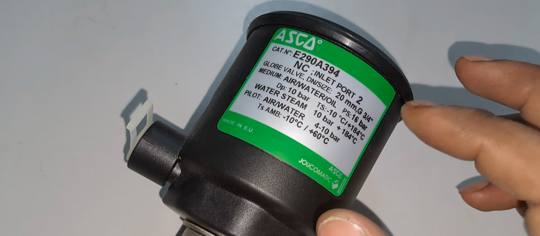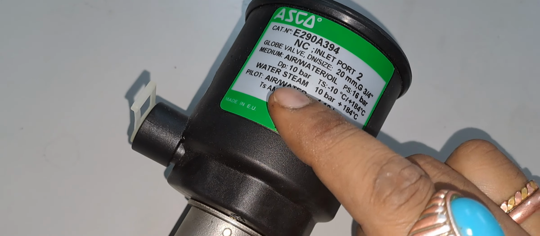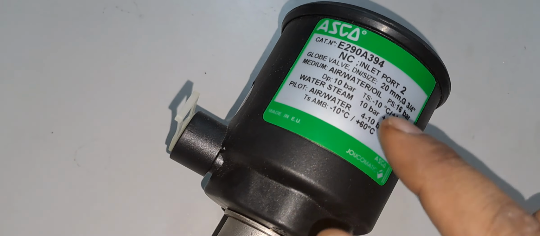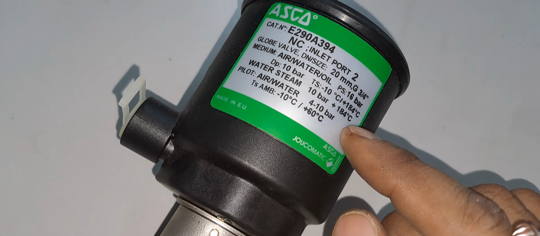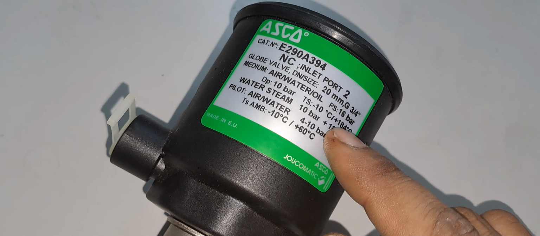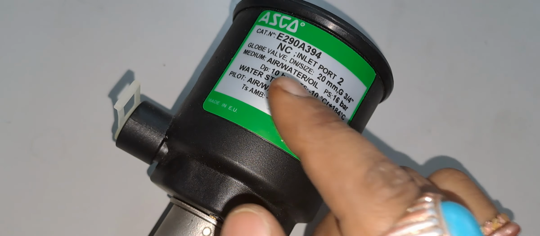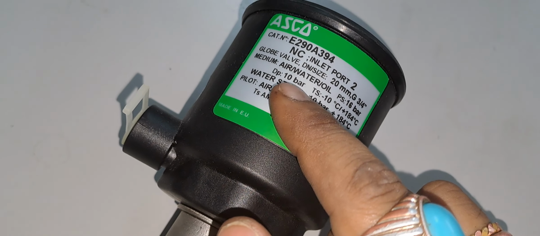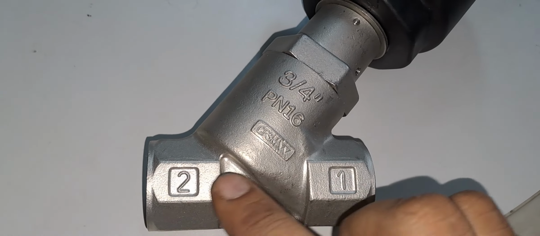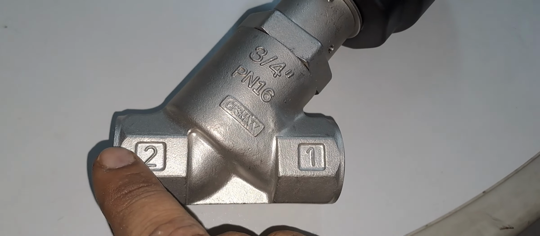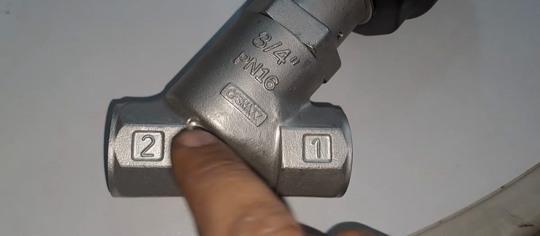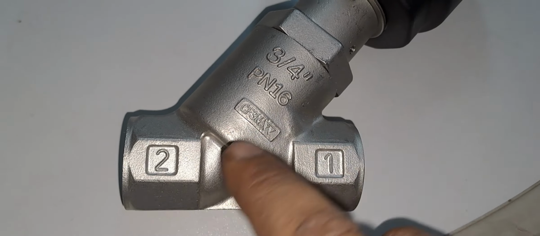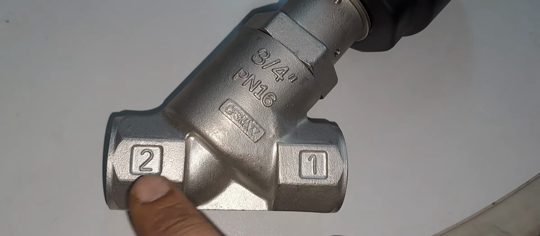Now we can see here the temperature ratings. For the pilot air, the temperature rating is -10 to 60 degrees centigrade. And for the fluid also there is a temperature rating. It is -10 degrees to +184 degrees centigrade, and the dP across the device can be up to 10 bar. So the pressure difference can be 10 bar. Suppose there is a pressure here and there is no pressure here, so this difference maximum is 10 bar. If we provide more than 10 bar, this device may malfunction. So this is a very important point.